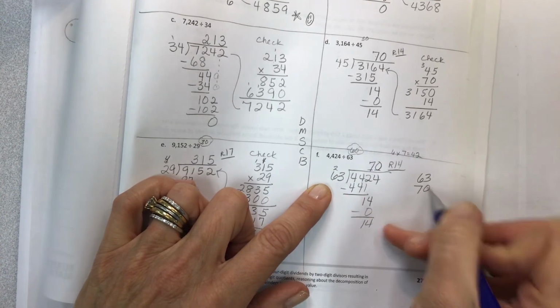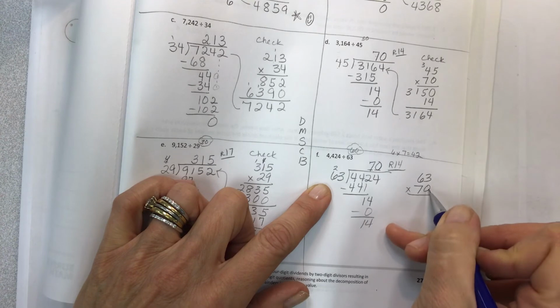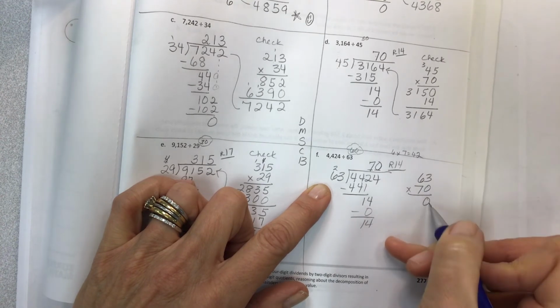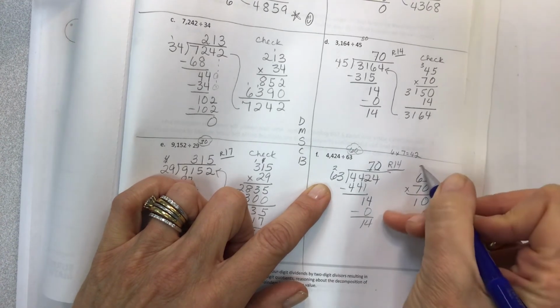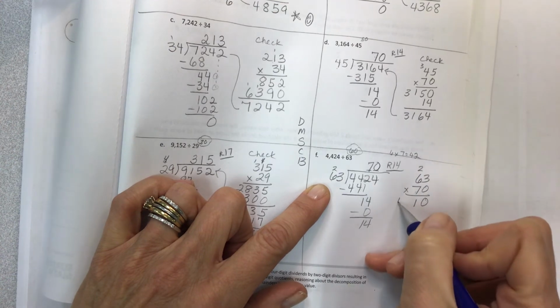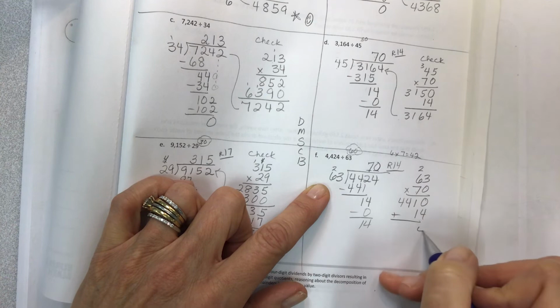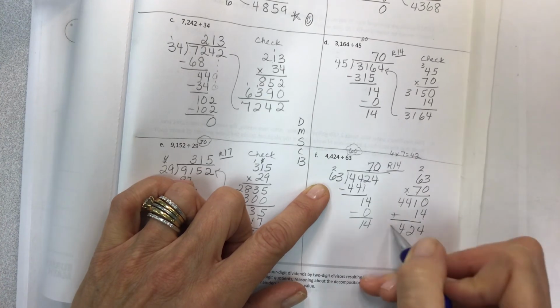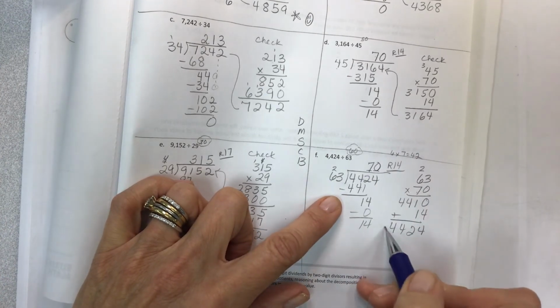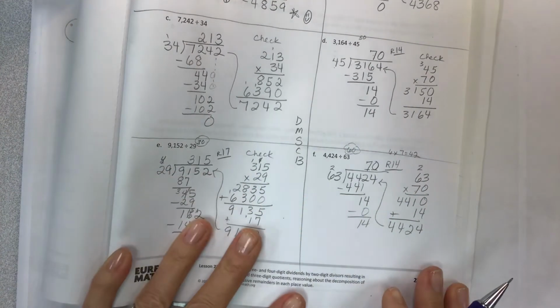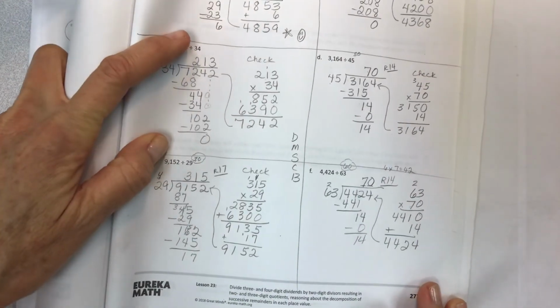Multiply 63 times 70 for your check. 0 ones times everything is 0. 7 times 3 is 21. 42 plus 2 is 44. Don't forget to add your remainder. 4, 2, 4, 4. So 4,424. Quick compare. And we're done with the front side.